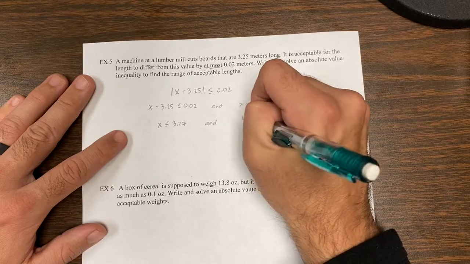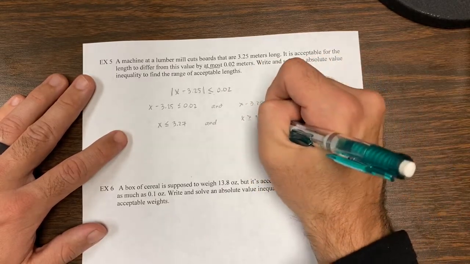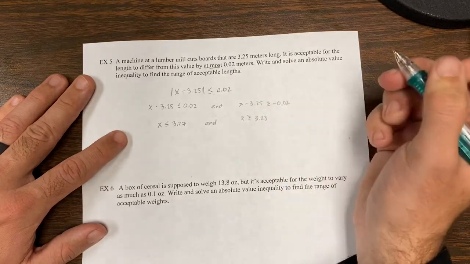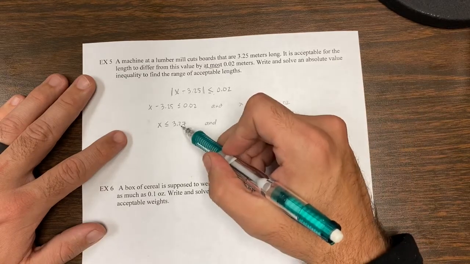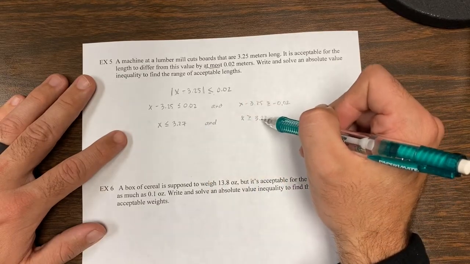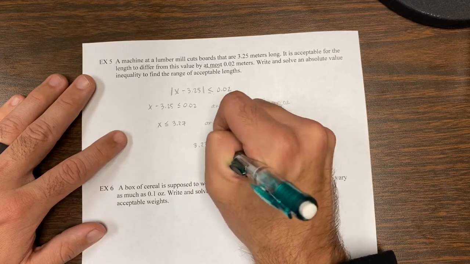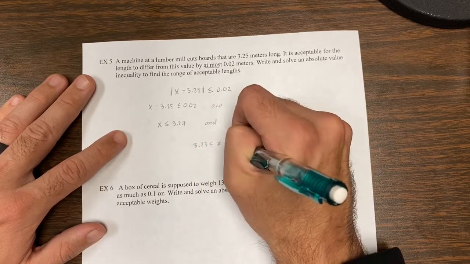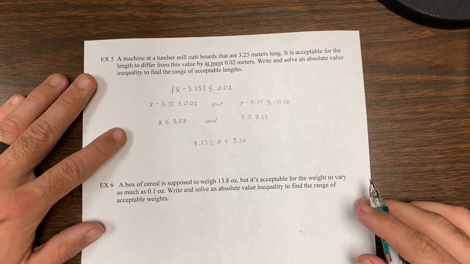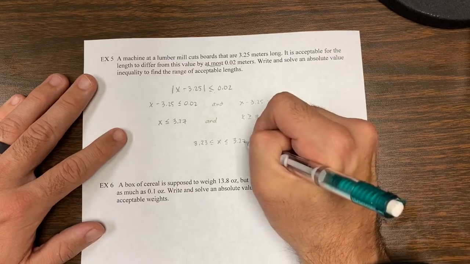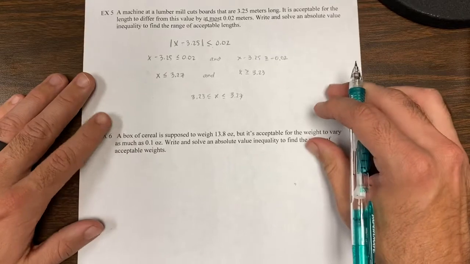And x has to be greater than or equal to, if I add 3.25, I get 3.23. So here's the largest board size, here's the smallest board size. You could also write it like this. 3.23 has to be less than or equal to x, has to be less than or equal to 3.27. All right, and that's how you solve that problem.